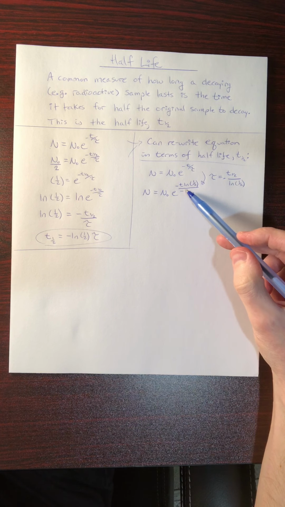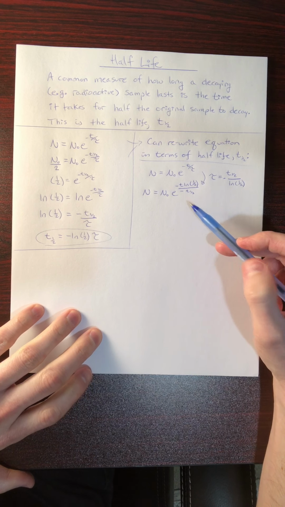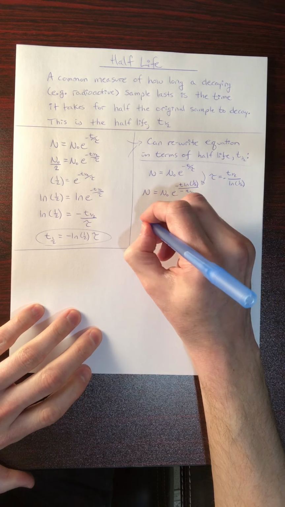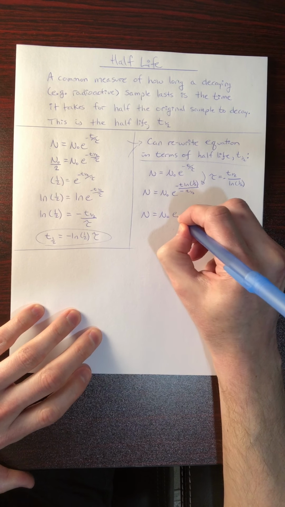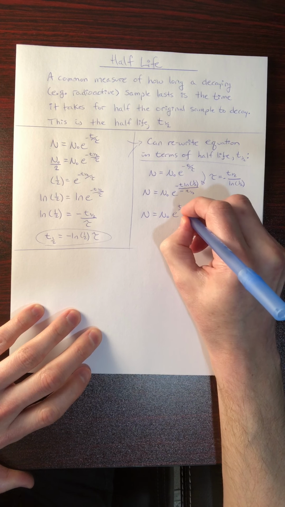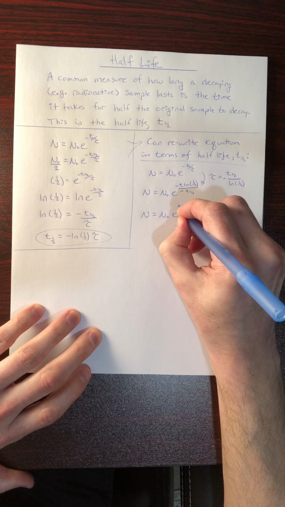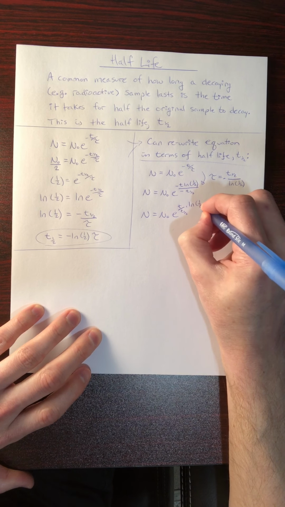Now it's a little busy, but this is going to get simpler in a moment. And two negative signs immediately are going to cancel. So we'll just rewrite it without that. Now I'm just going to have e to the t over my half-life, T1/2, and I've got this term ln 1/2 here. Okay.